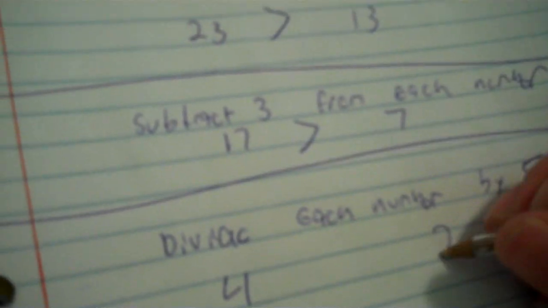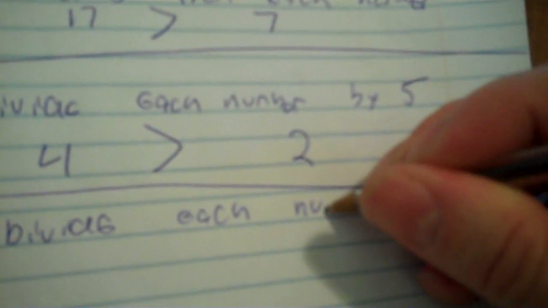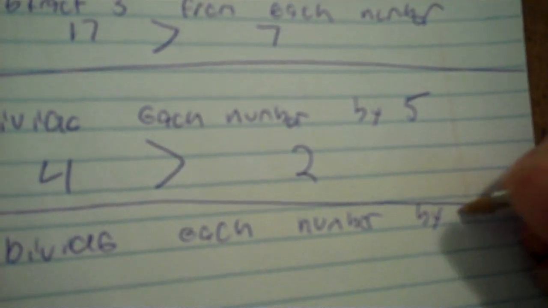Okay, now divide each number by 5. So 20 divided by 5 is 4. 10 divided by 5 is 2. Well, 4 is still bigger, so it didn't change. Now I'm going to divide again, but this time I'm going to divide each number by -5.